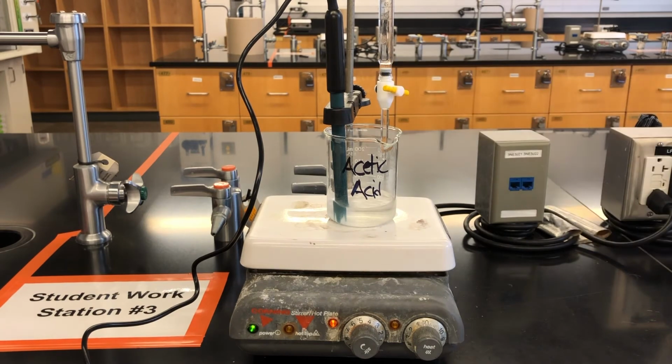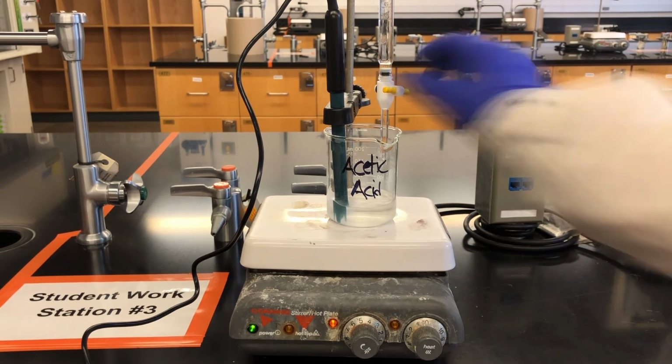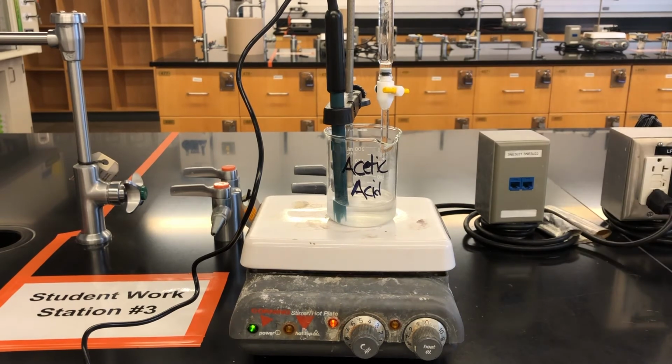As we approach the equivalence point, we decrease the amount of titrant added between each data collection point from 1 milliliter to half a milliliter, 0.2 of a milliliter, and then finally to dropwise additions. After reaching the equivalence point, we add a further 6 half milliliter portions, recording the pH each time to finish out the titration curve.